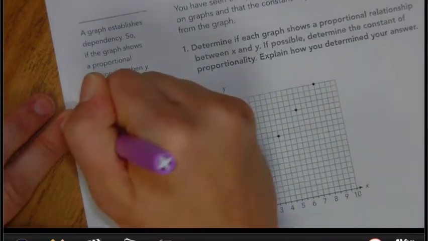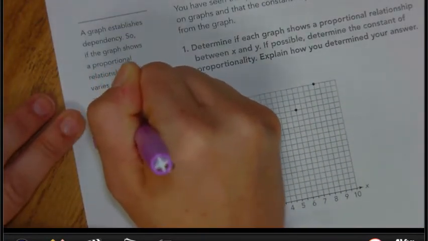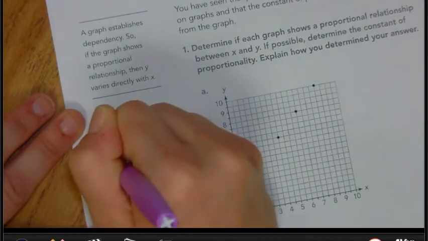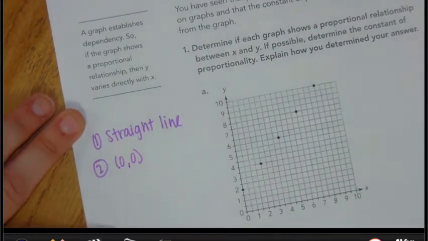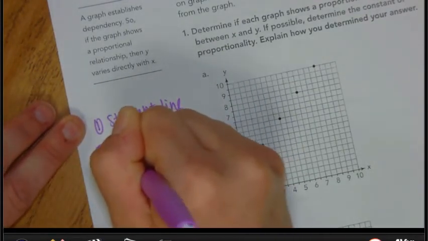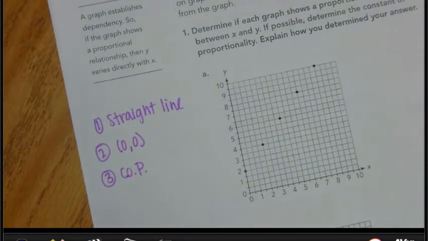Now, remember, here are my rules. First rule, straight line. Second rule, it has to go through 0, 0. And third rule, COP, constant rate of proportionality.